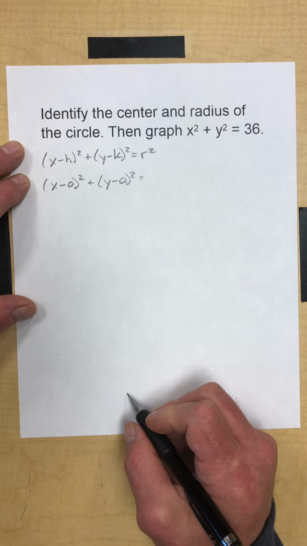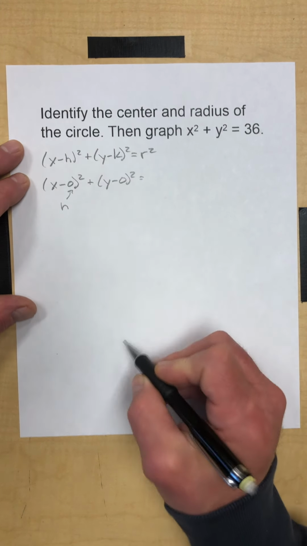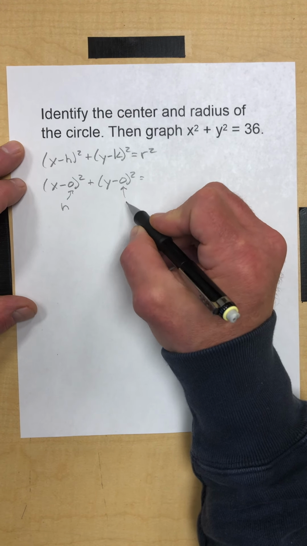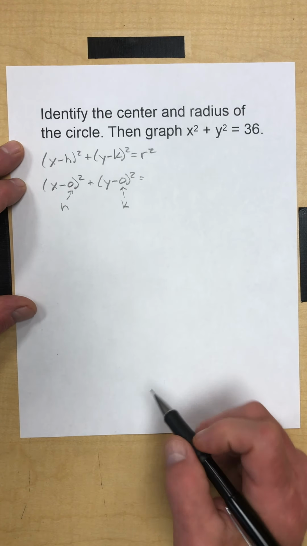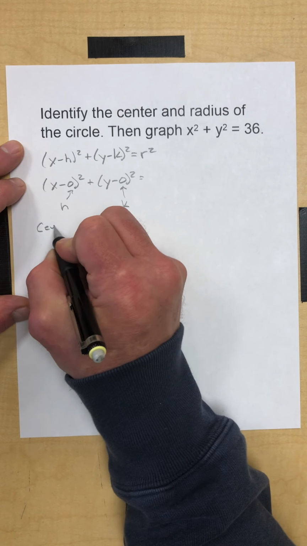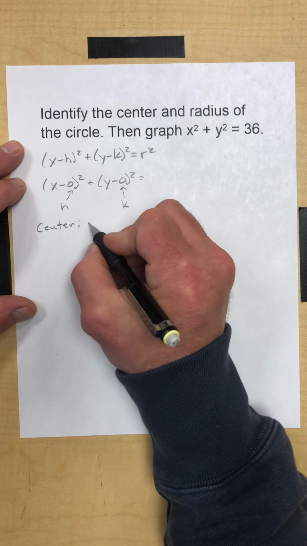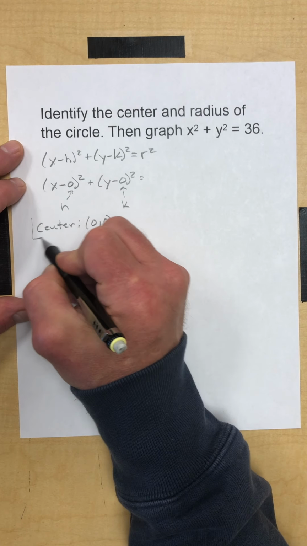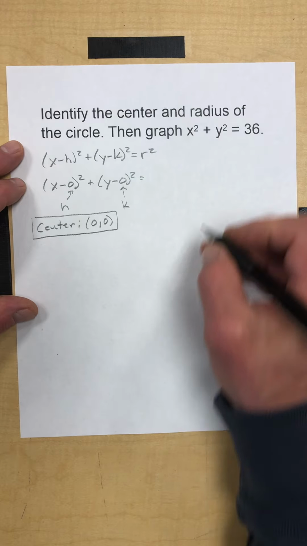Okay, so if that's the case, this is your h right here, the number being subtracted from x. This is your k right here, the number being subtracted from y. Okay, so our center ends up being (0, 0), or the origin. Okay, so I identified the center. All right, now I need the radius.